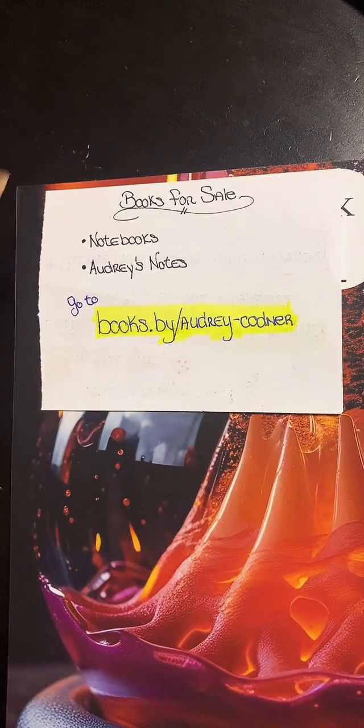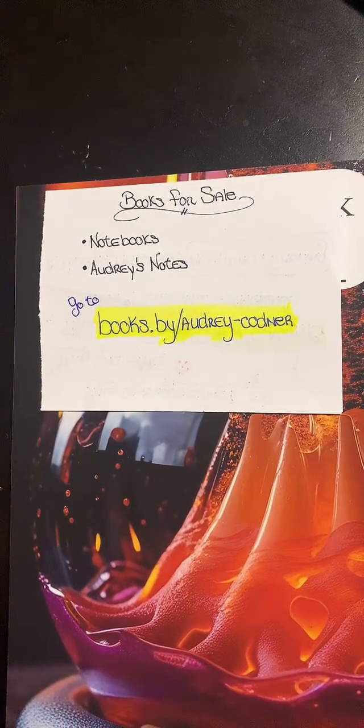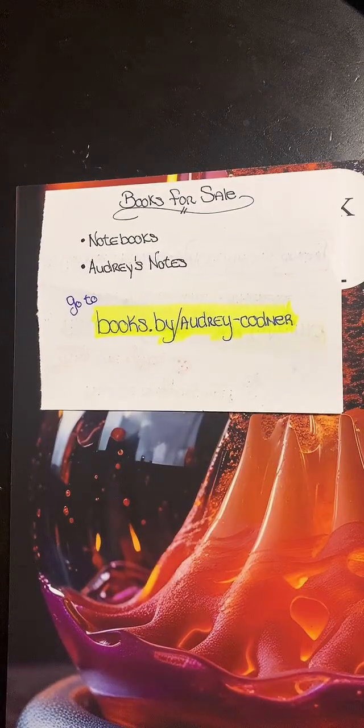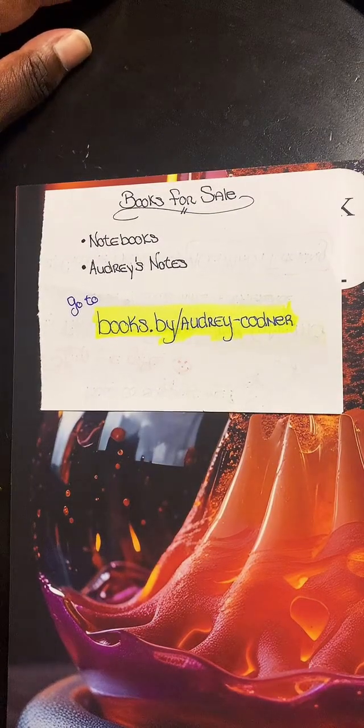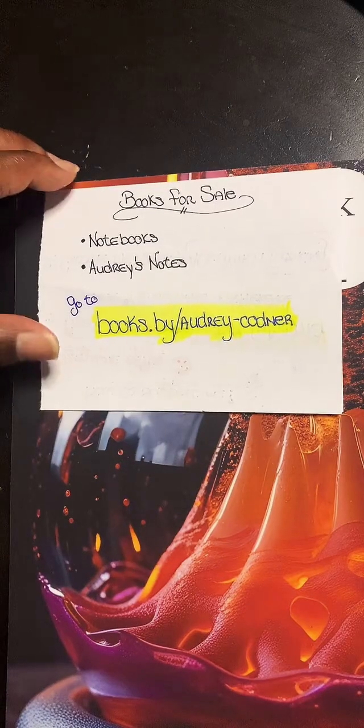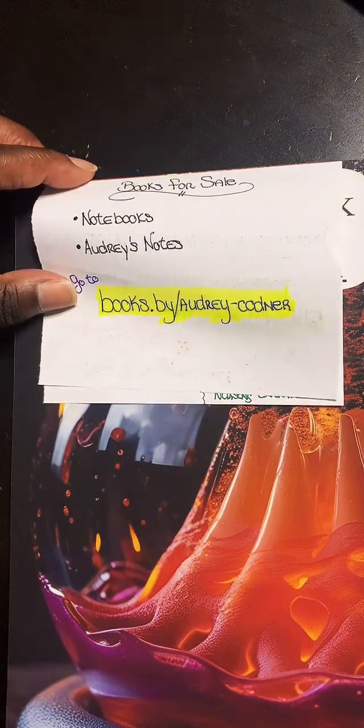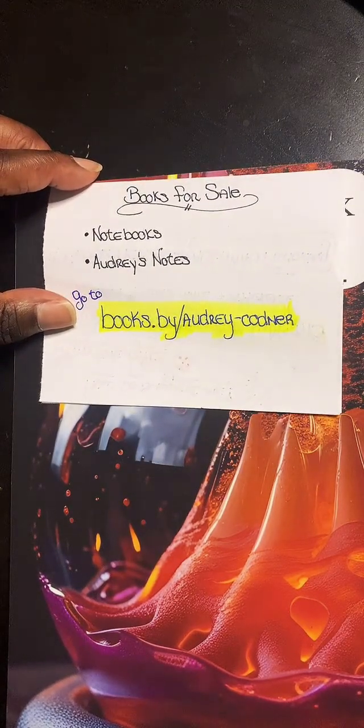I don't know if I'm doing it right or wrong. I have no idea. But all I know is I just want people to grow and achieve greatness. So if it's ASVAB, let it be ASVAB.